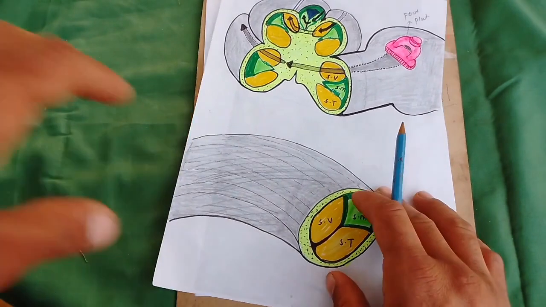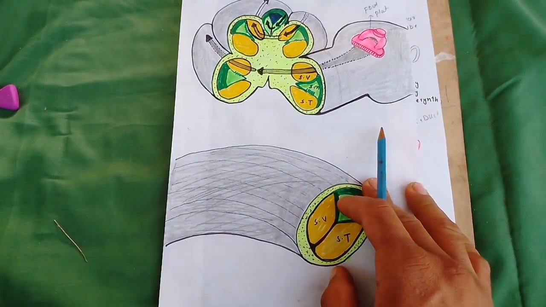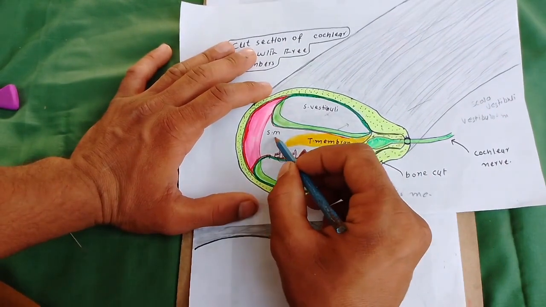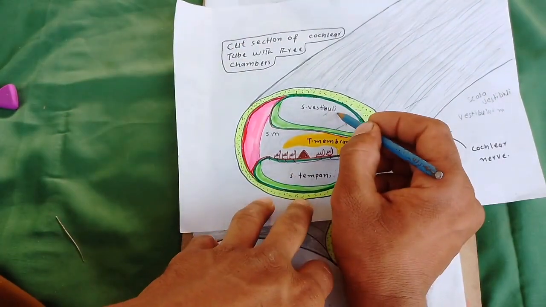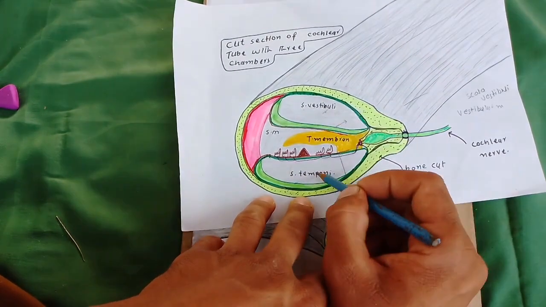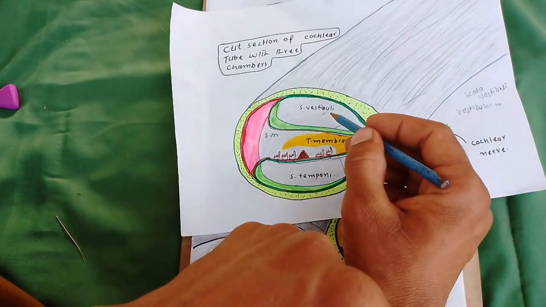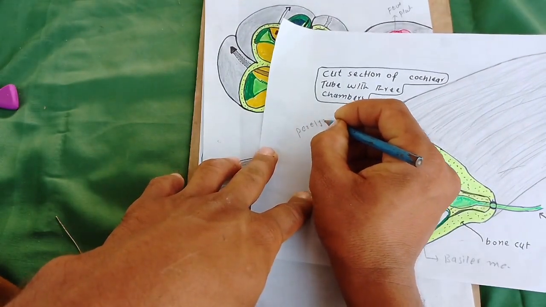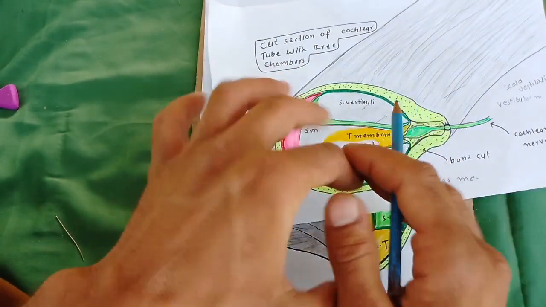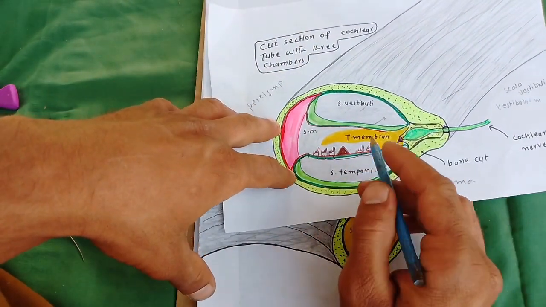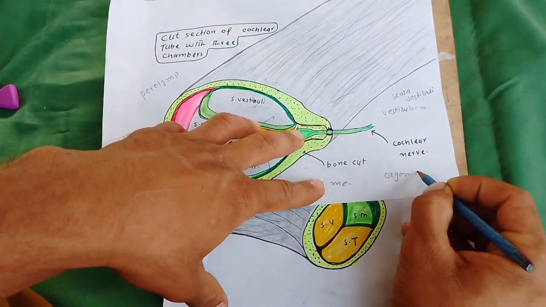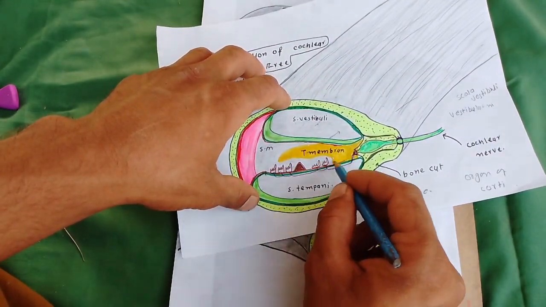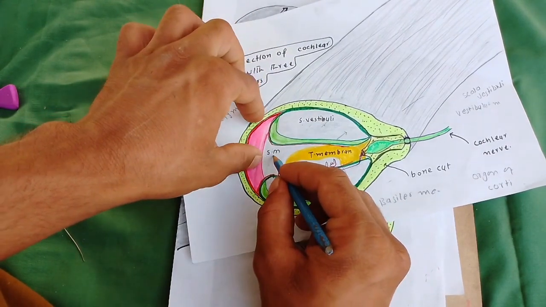The most important chamber is the scala media, which contains the receptor for sound. The fluid in this chamber and this chamber is called perilymph, while the fluid in this chamber is called endolymph. The receptor organ, called the organ of Corti, is present in the scala media.